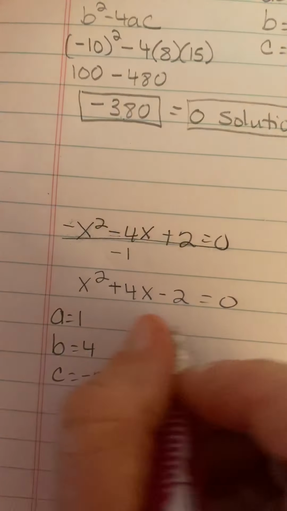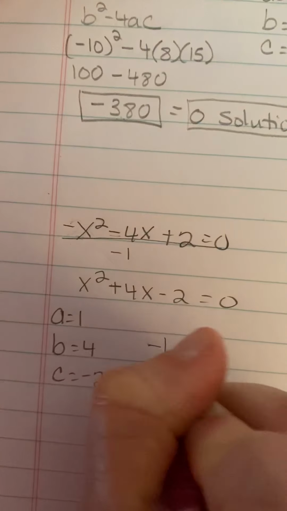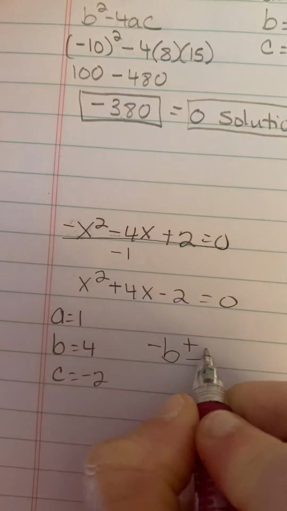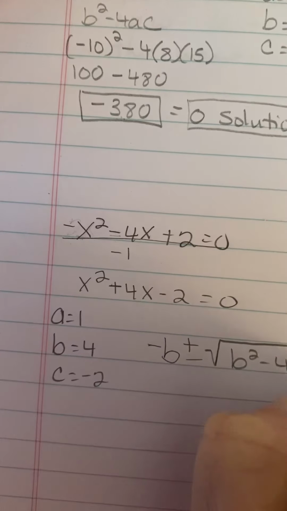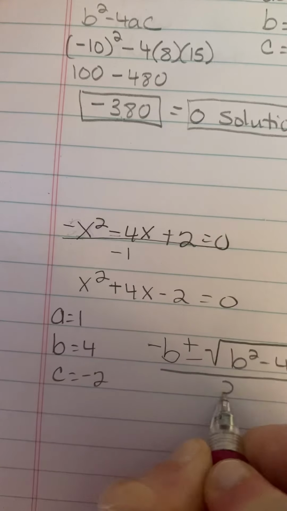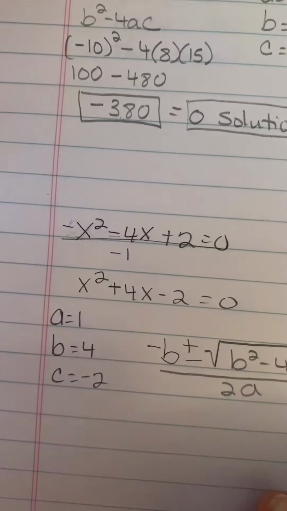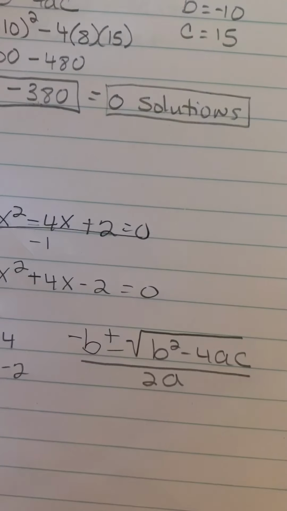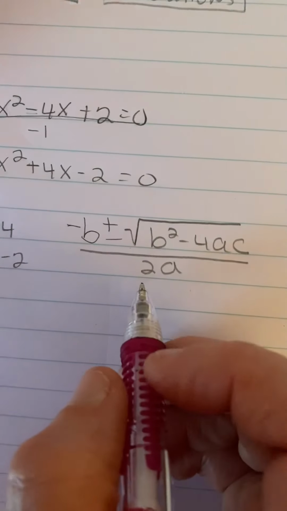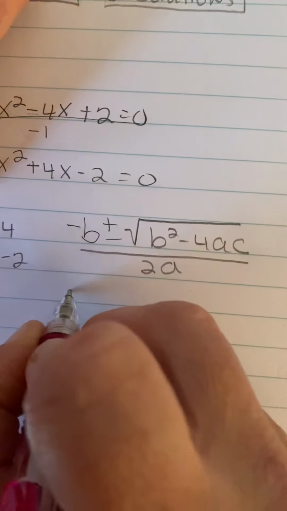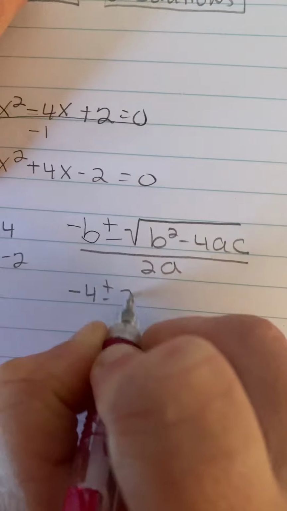All right, so for the quadratic formula, negative b plus or minus the square root of b squared minus 4ac all over 2a. All right, and I'm just going to be plugging in my a, b, and c. So negative 4.